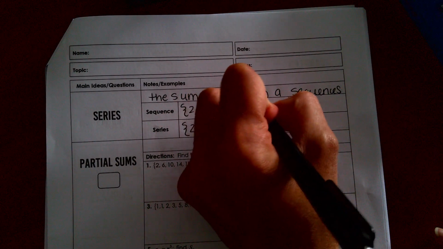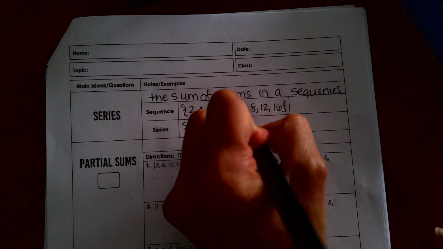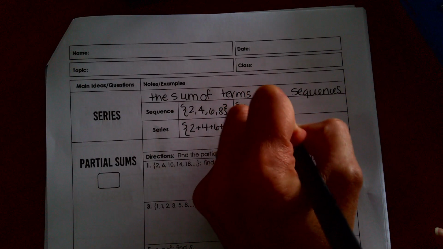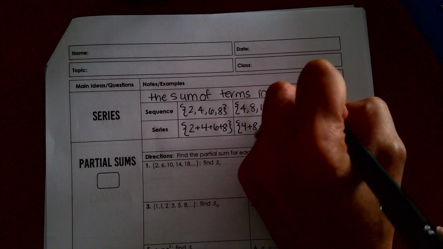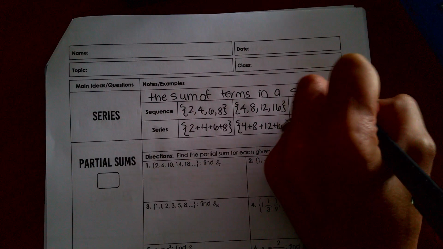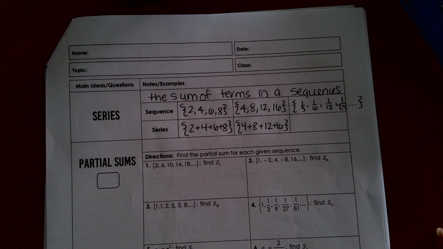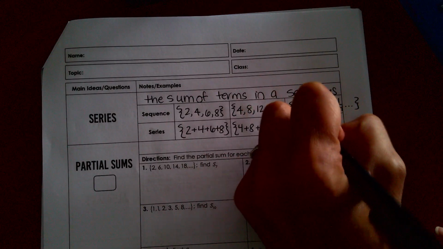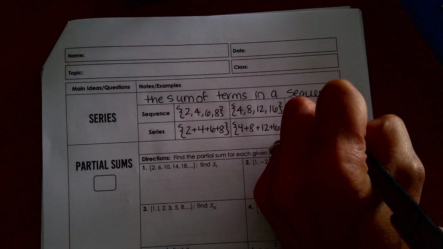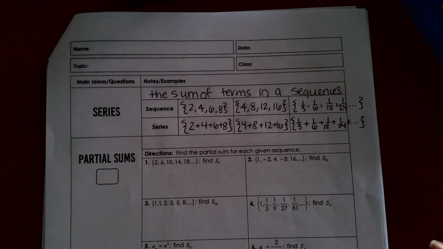And it would be the same if I give you another example. If my sequence was 4, 8, 12, 16, we know that we're adding 4 each time. It's arithmetic. And if it were a series, I'd have 4 plus 8 plus 12 plus 16. And then we could also have fractions, 1/3, 1/6, 1/12, 1/24, and we could have it as an infinite sequence, which has the dot, dot, dot. And when we write it as a series, we just add a plus in between, even at the dot, dot, dot. So we know we're adding all of the terms after it as well.